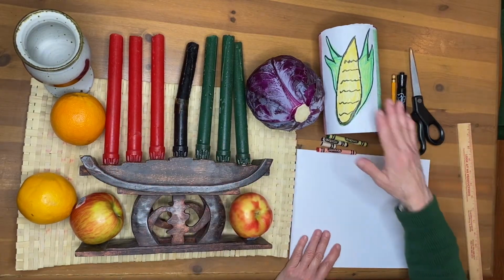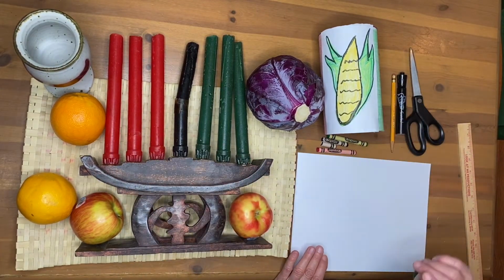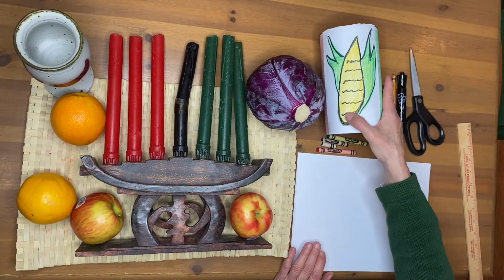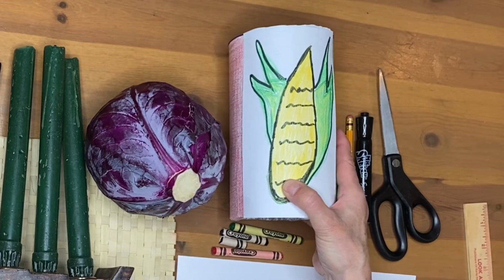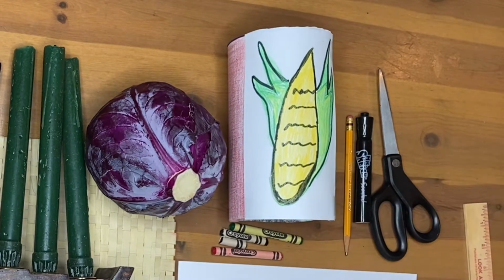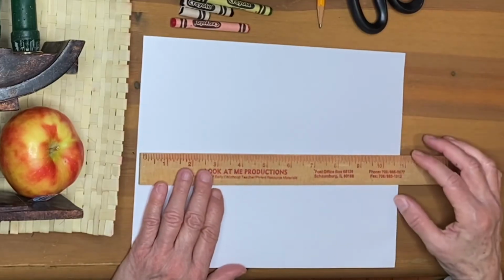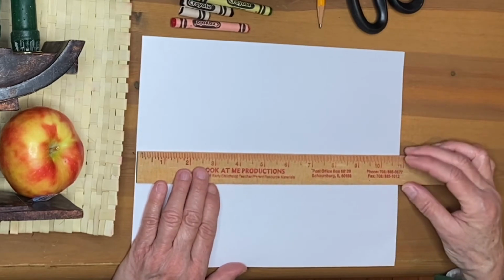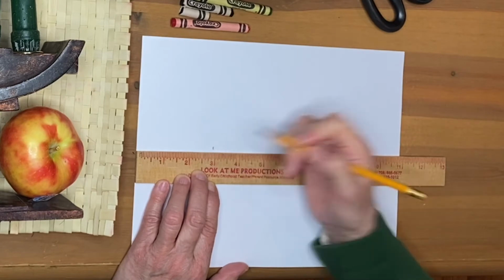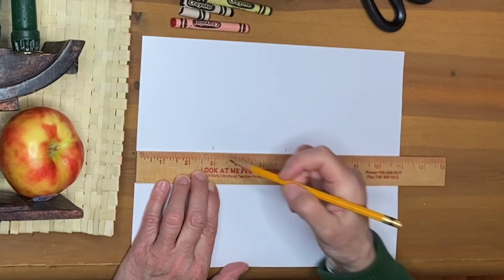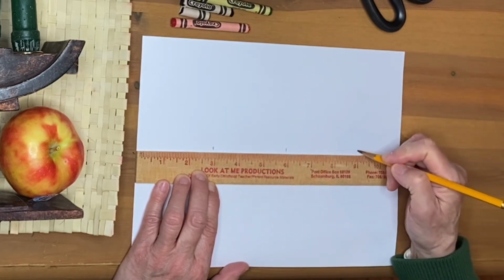So I'm going to show you how I made my drum. This is an oatmeal container, so you might have something different, but I used an oatmeal container. And since our paper's 11 inches, I am going to only use 9 of those inches and divide each one of them into 3. So I'm putting a mark at 3 inches, 6 inches, and 9 inches.